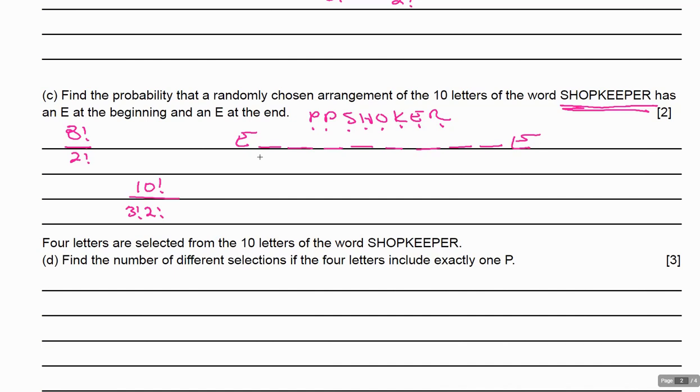Now, this is the total number of ways those letters can be arranged. This is the total number of ways they can be arranged if they've got 2 E's on the ends and these guys are in the middle. So you take this number and you put it over this number.